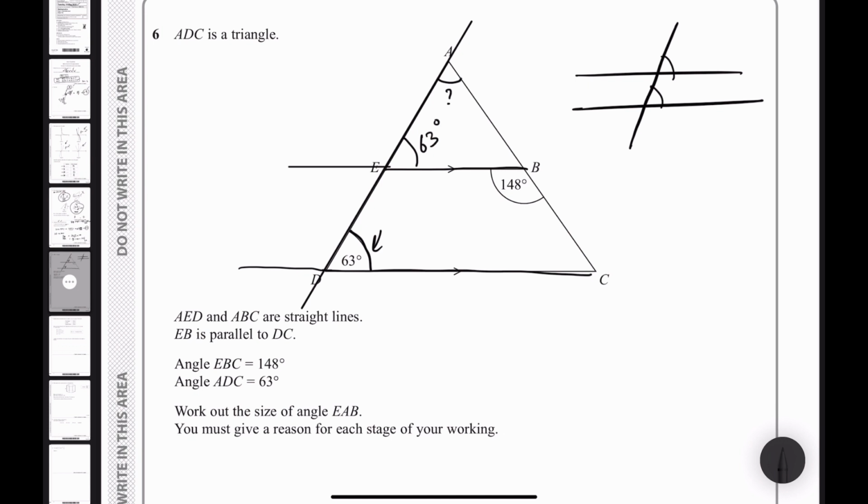So this angle is 63. Now look over here, that's 148, and the sum of the angles on a straight line is equal to 180. So 148 plus something should be equal to 180. In order to find out, we'll subtract 148 from 180. That will be equal to 32 degrees. So this angle will be equal to 32 degrees.